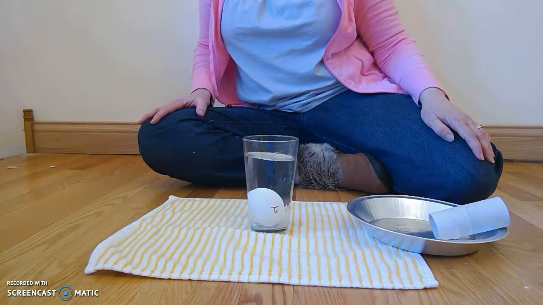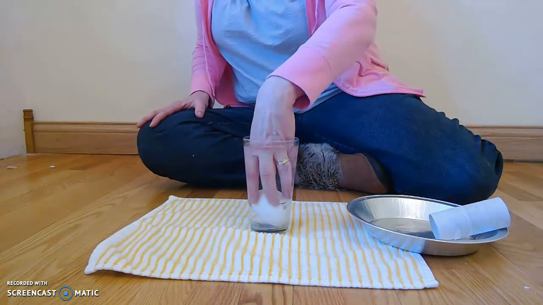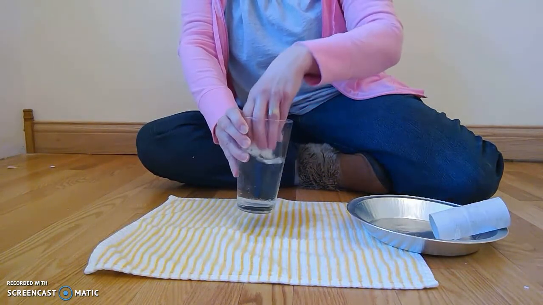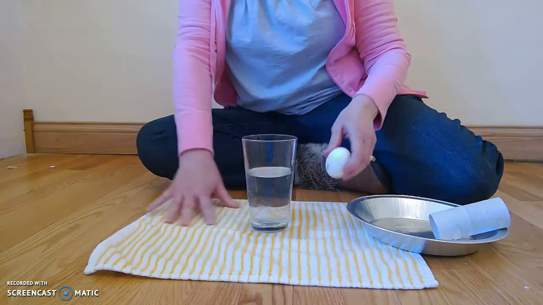Okay? I didn't spill any water. I don't know if you noticed what happened or not. I have this glass too full. It's spilling water on my towel. Good thing I got the towel down, right? I'm going to try it again.